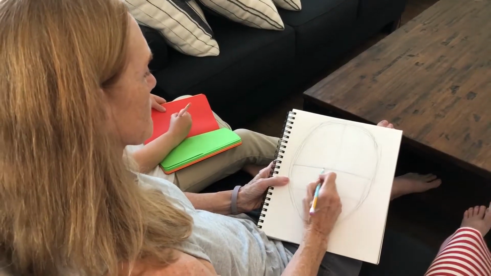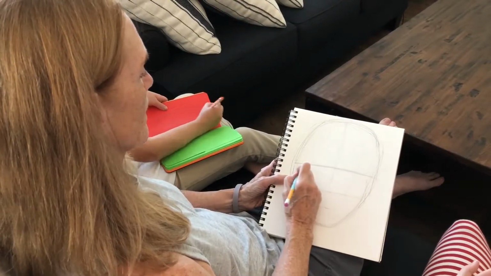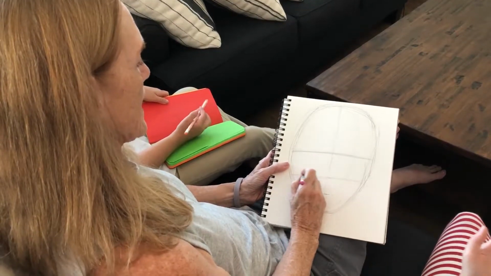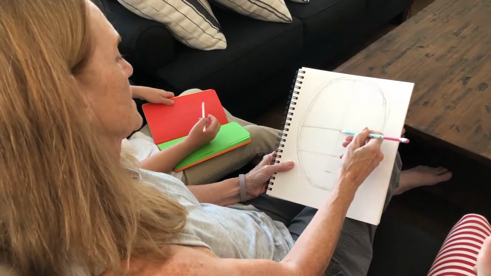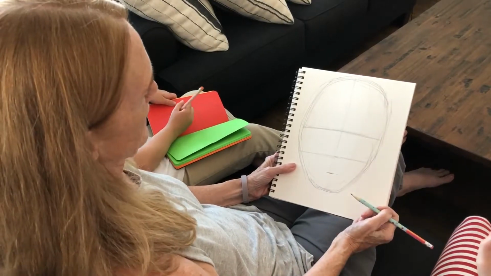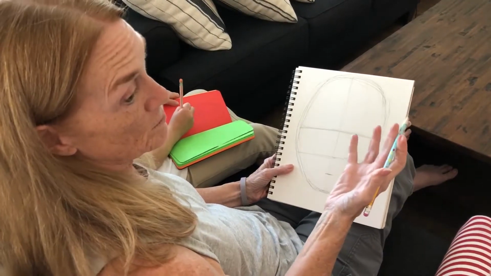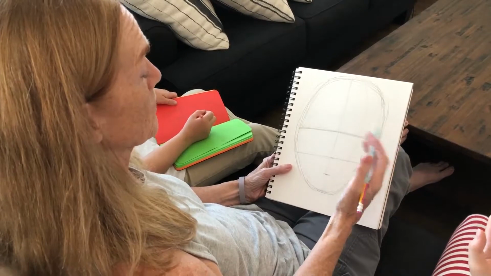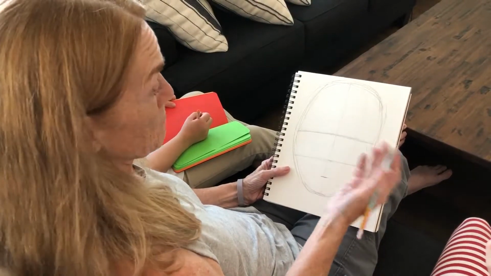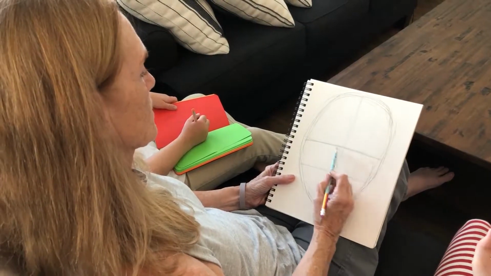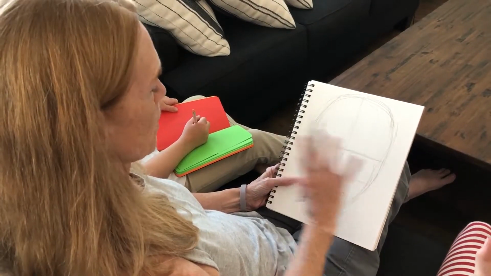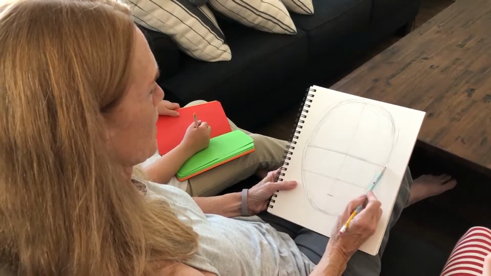Now, this is where we get a little bit different. So we've got, here's the math, this line, and this line. Then we have to either look at the picture that we're copying from, or in the mirror if you're doing yourself, or somebody else. If you're drawing from life, you look at the person you're drawing.